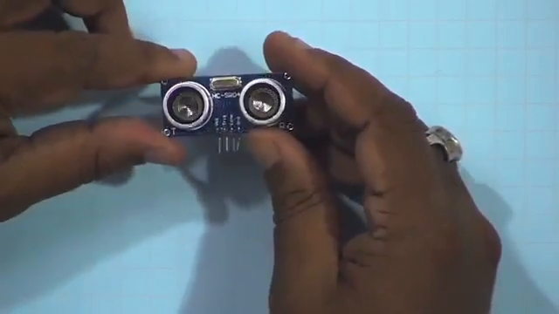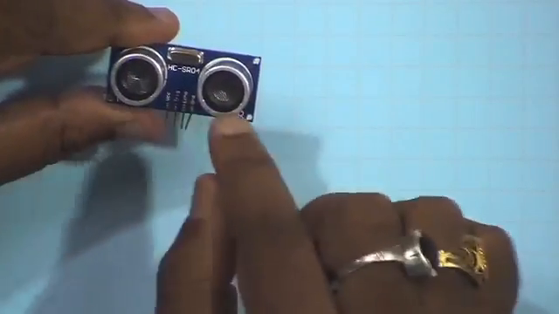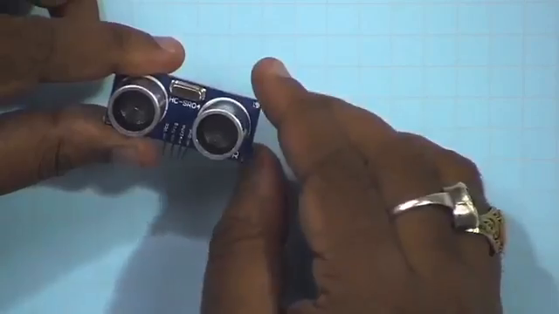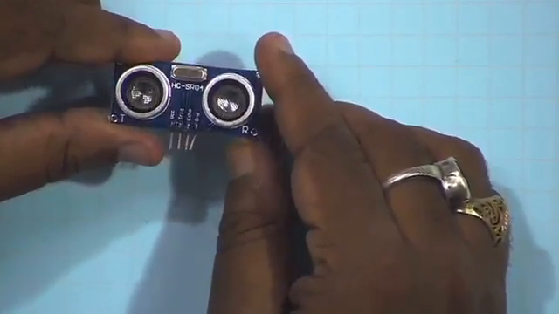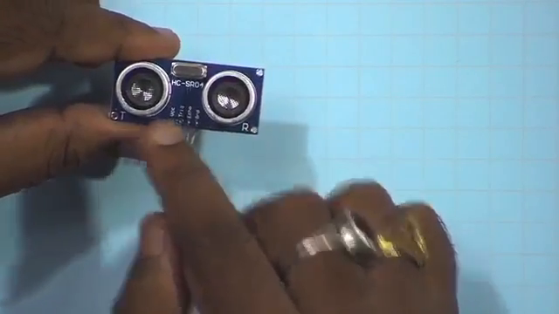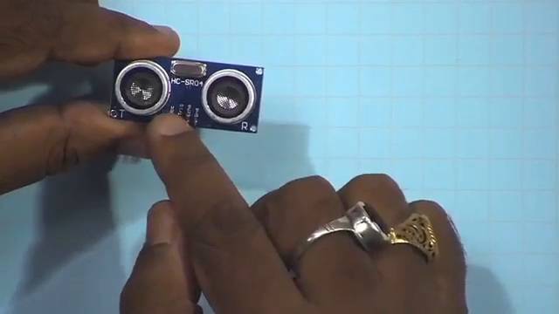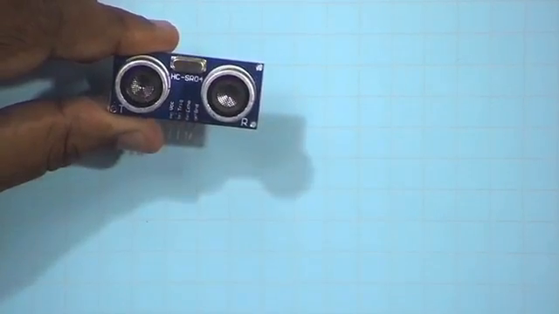As you can see, there are two eyes kind of things. These ultrasonic sensors send ultrasound waves, and then that sound wave gets reflected back.